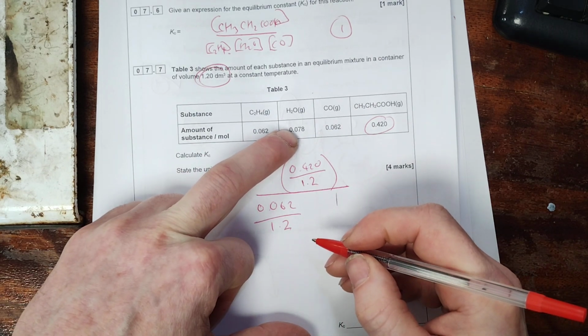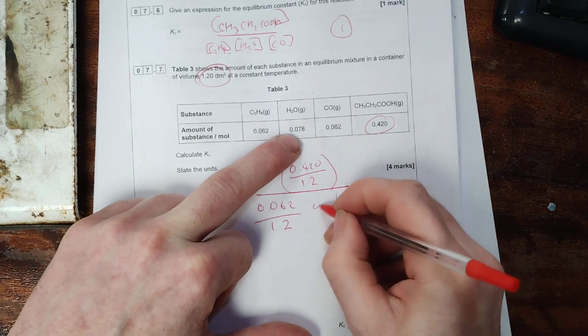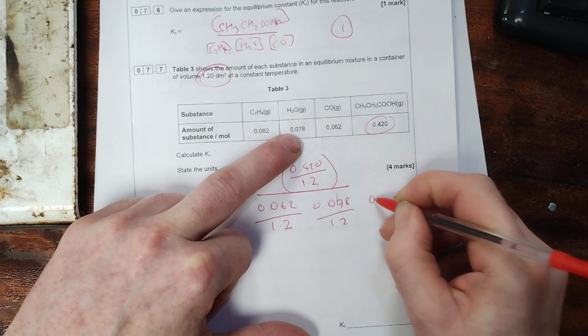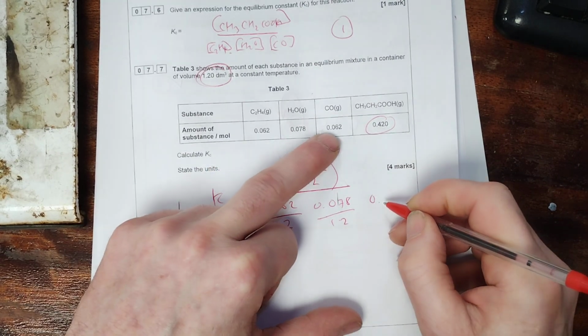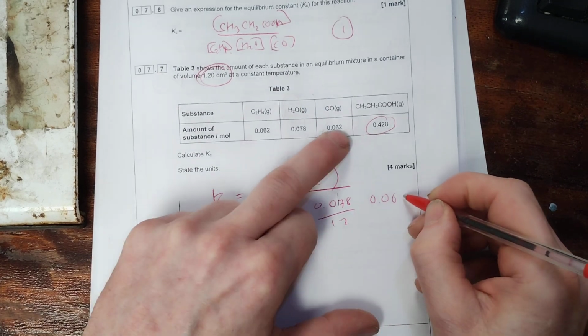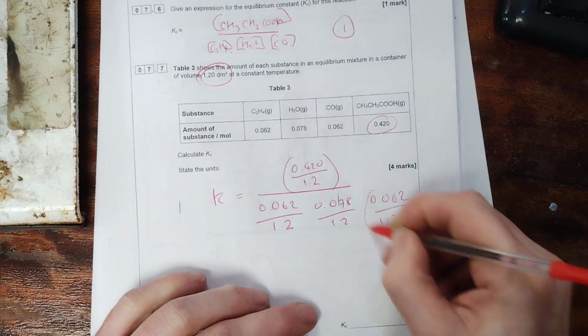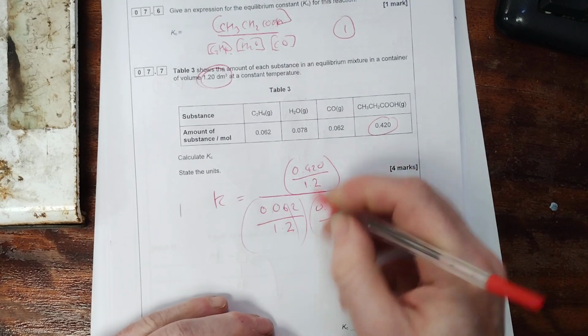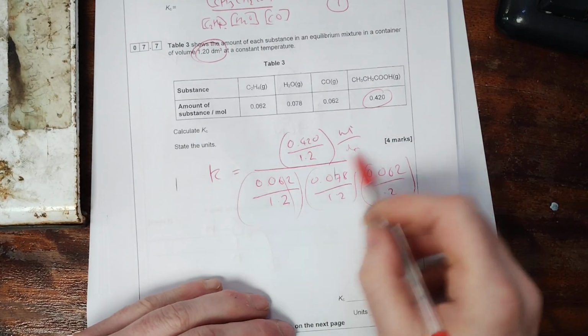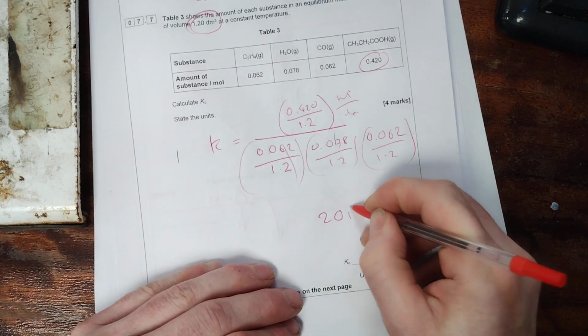People forgot to divide by 1.2. This is moles divided by decimeter cubed, moles per decimeter cubed. You plug all of those numbers in, the answer is 2017.